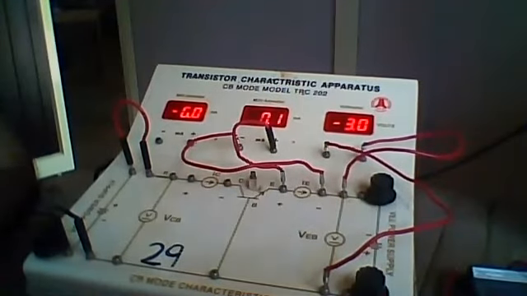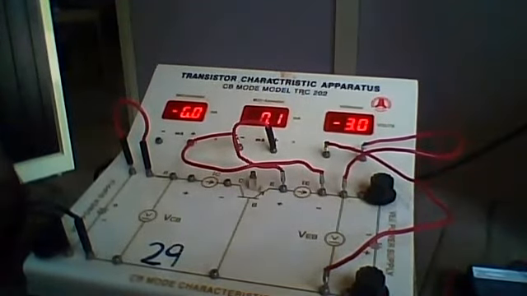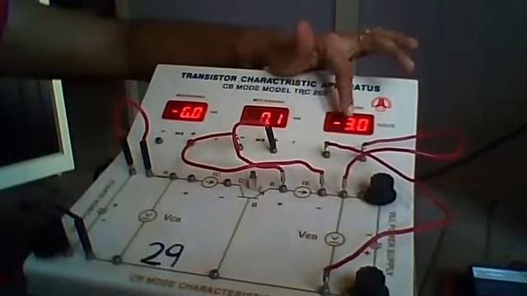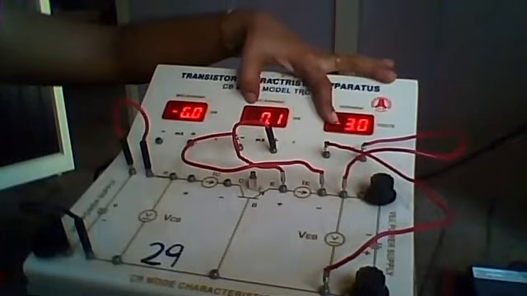So you can note that at 0 volt input voltage, emitter current is 0. At 0.5 volt also, emitter current is 0. At 1 volt also, current is 0. At 2 volt, current is 0. At 3 volt, the cut-in voltage is 3 volt. At 3 volt, the current starts.